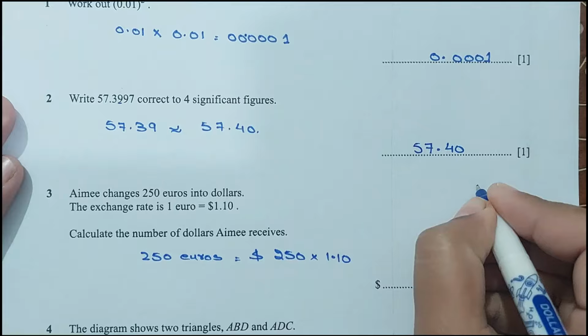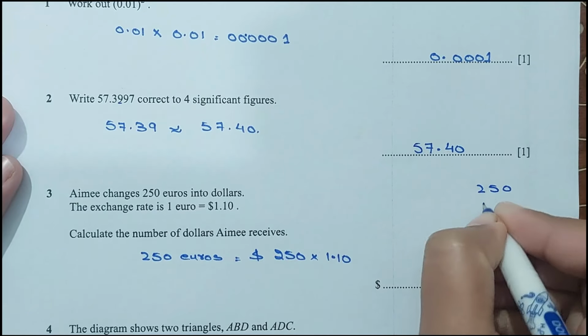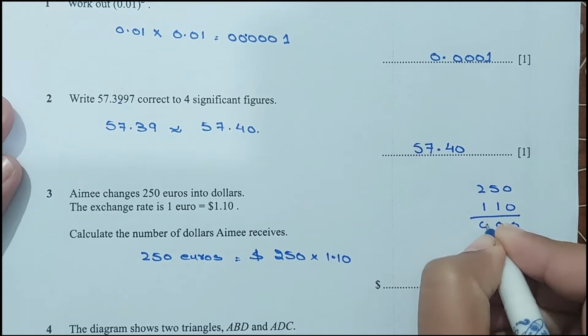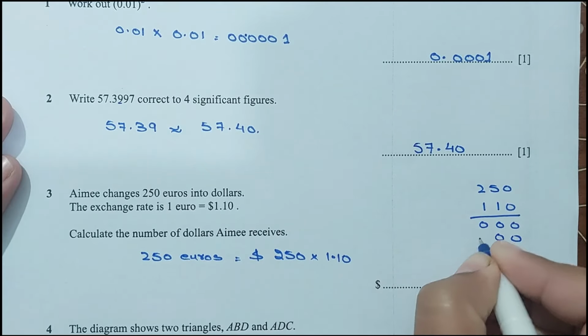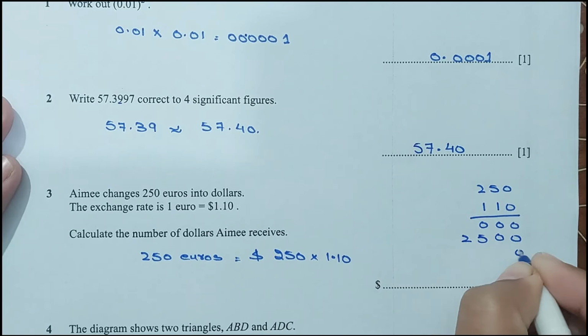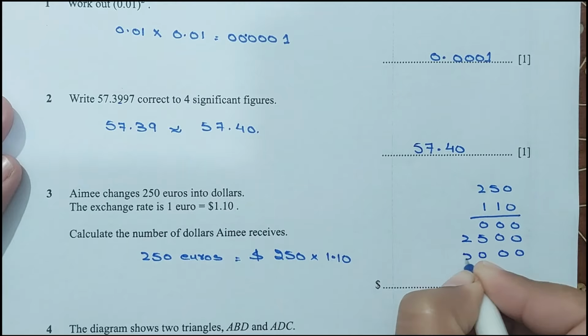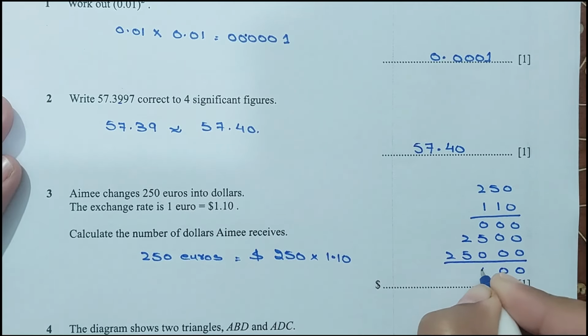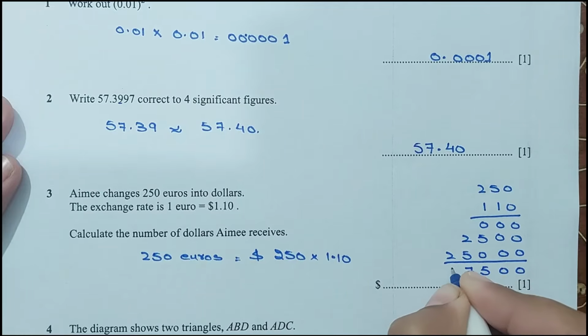Let me do this. 2, 5, 0 times 1, 1, and 0. So 0 times is 0, and then 1 times is 0, 5, and 2. Again, 1 times we have 0, 5, and 2. Let me add them up. So it's 0, 0, 5, 7, and 2.